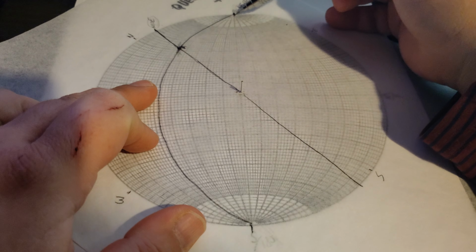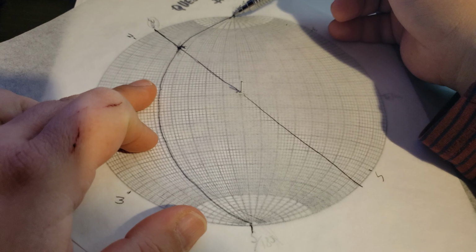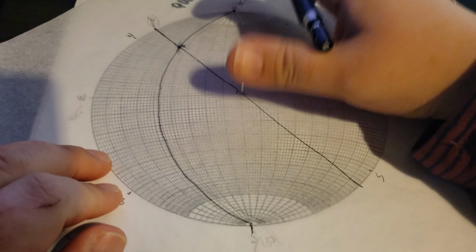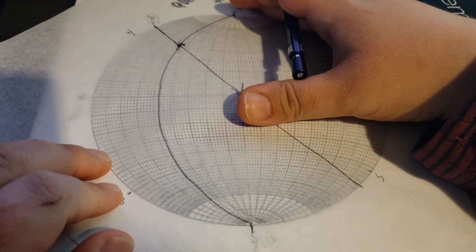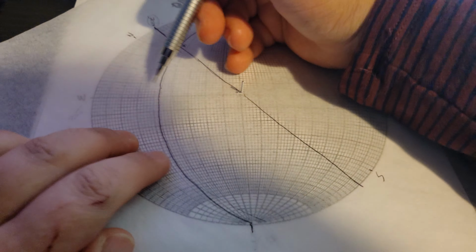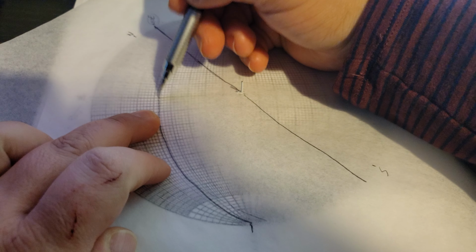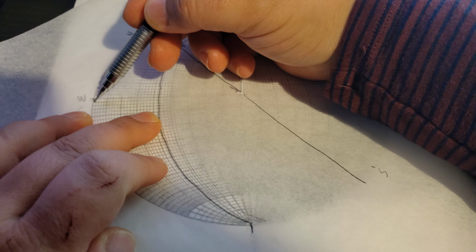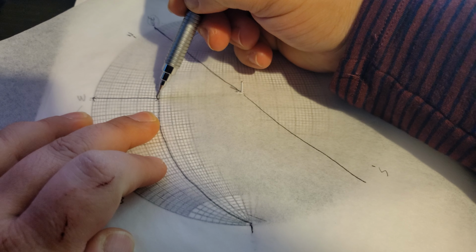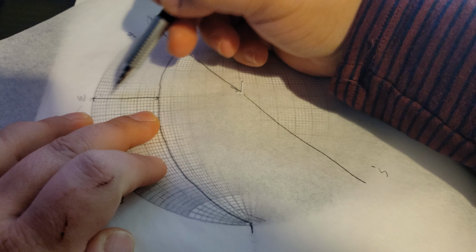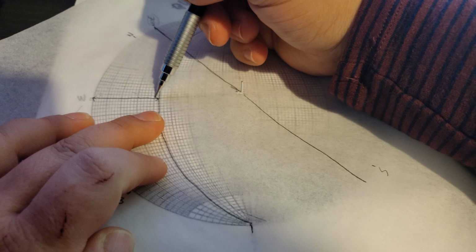So these 2 points are contained by the same great circle. Keep the tracing paper at the same position, because we want to count the dip angle of this great circle, and you can do that between the outer circle and the great circle. Count these great circles: it is 10, 20, 30, 40.